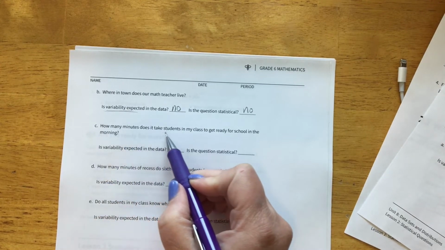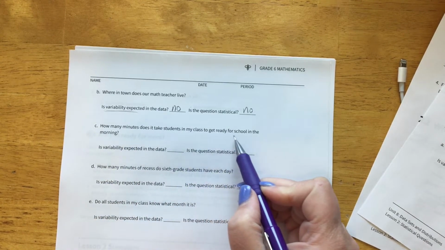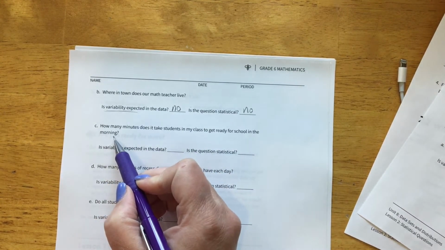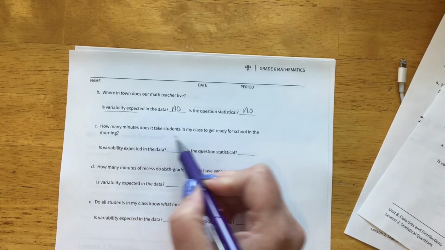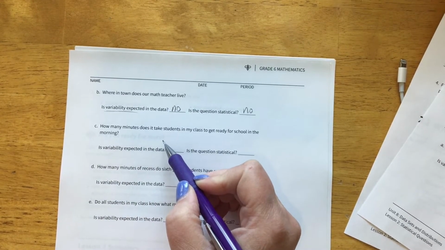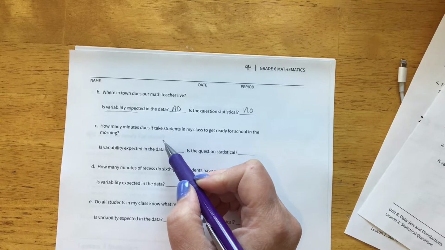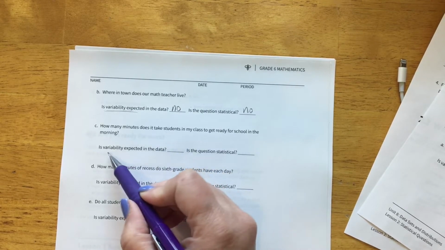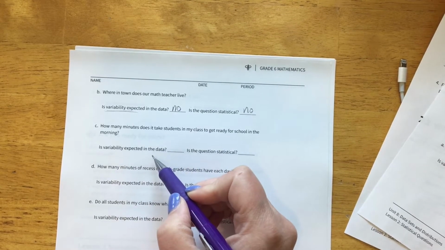How many minutes does it take students in my class to get ready for school in the morning? Okay, so if I were to go up to say 30 different students and say, how long does it take for you to get ready in the morning? Do I expect variability in that data? Yeah, I think I do.